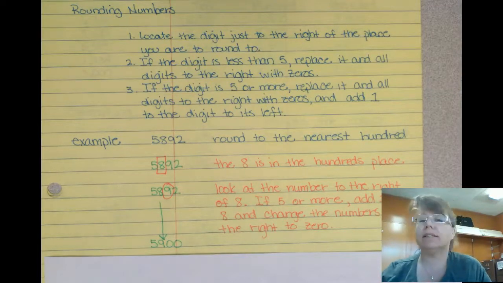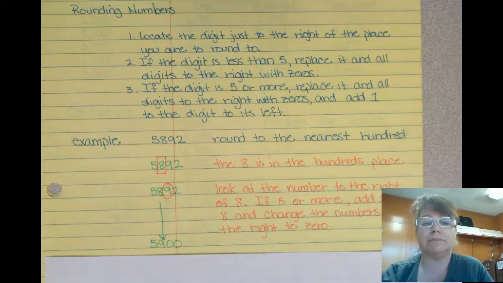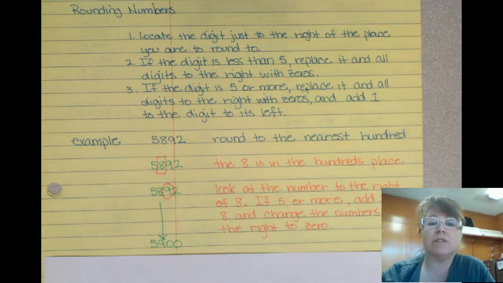Okay? But let's take a step back and not worry about the process and just think about this logically. Is 5,892 closer to 5,800, or is it closer to 5,900? Well, it's 92 away from 5,800, but it's only 8 away from 5,900, so it does make sense that we would round up in this case.